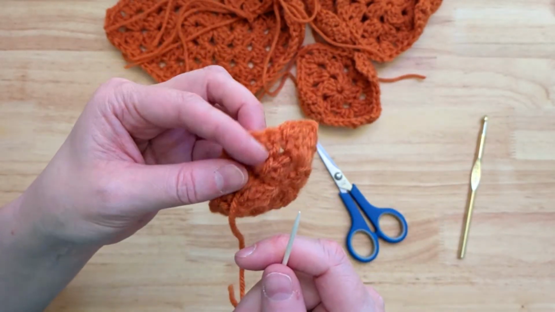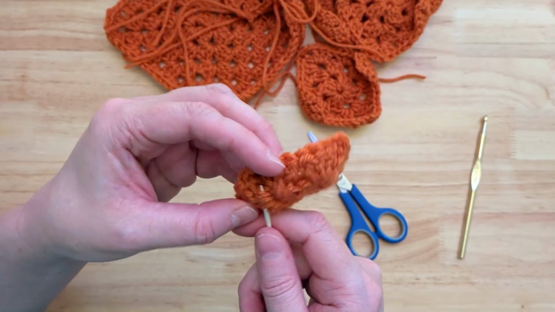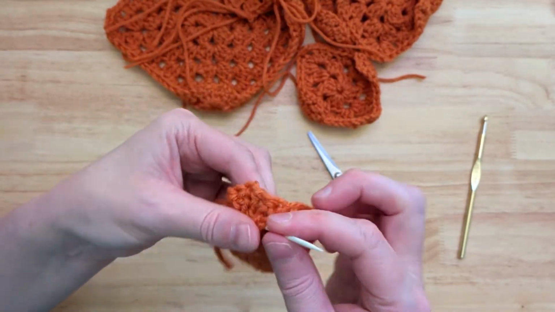Yeah, there you go, stuffed plant. Oh gosh, you've got to send me a picture of that, Katie. Crocheted stuffed plant.